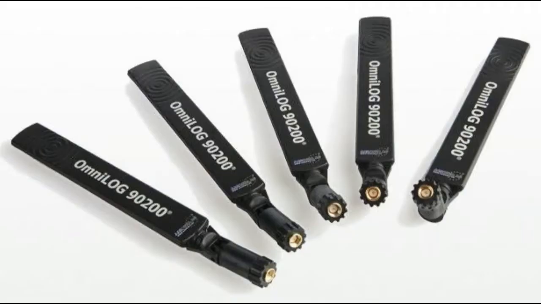So before we start the project, we want to know the criteria of the antenna. The antenna is an omnidirectional antenna with a rectangular shape, and the dimensions are 210mm times 20mm, and the weight is 70 grams. The frequency range for this antenna is from 700 MHz until 2.5 GHz.